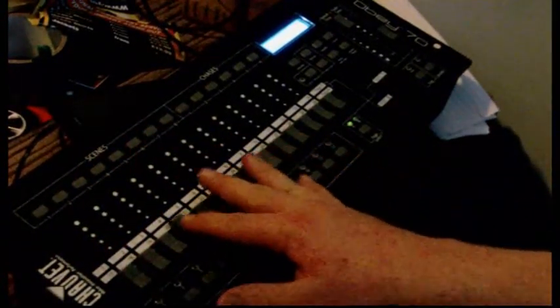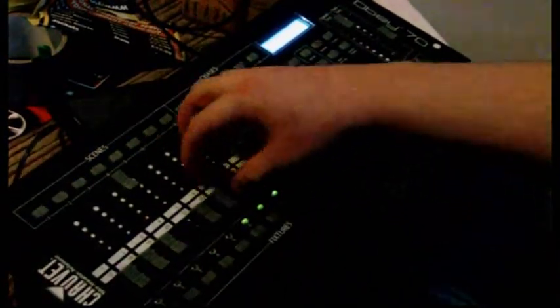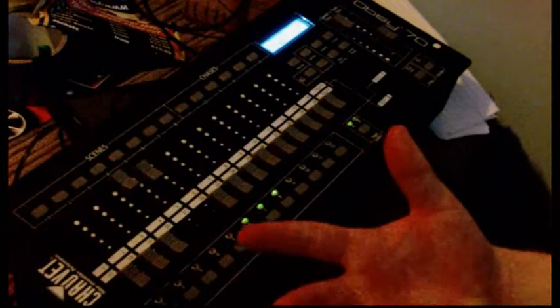Now, say I wanted to record a couple more scenes and then put them into a chase. Right? I would do the same process. So then I've now got 3, 4, 5. I can now program these into a chase.